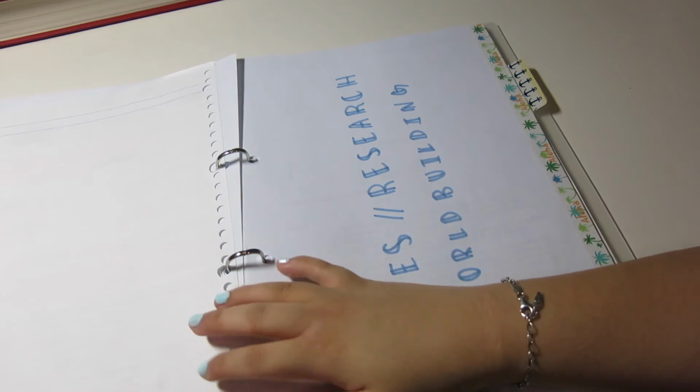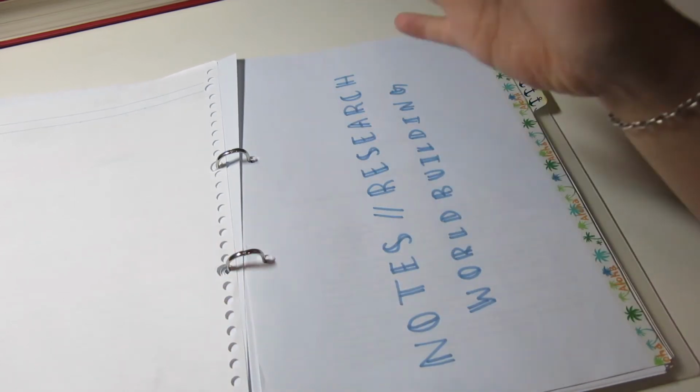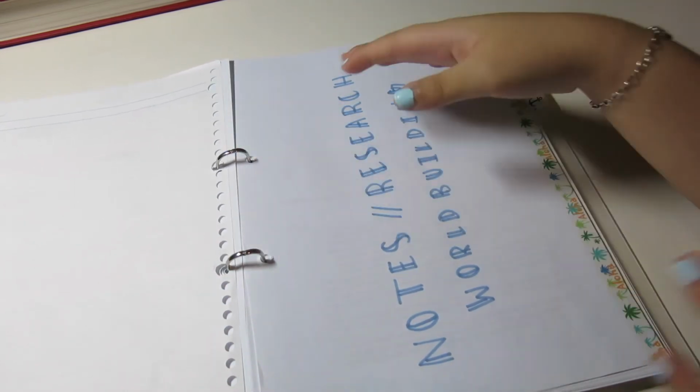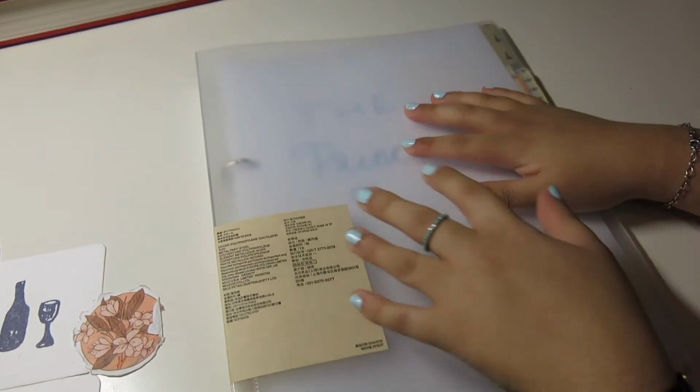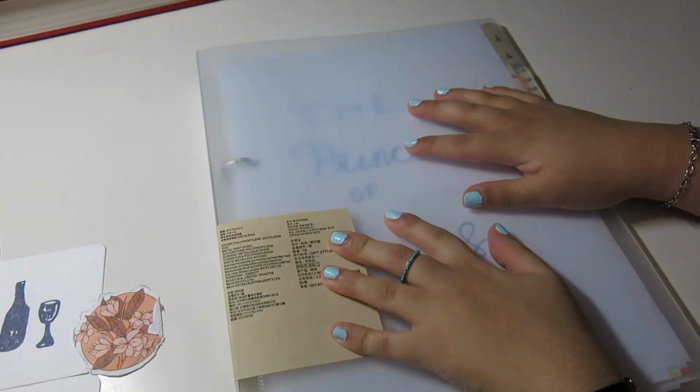I'm only up to chapter 5 at the moment, but that's because I don't want to pile myself up with plot points if I might change it later. Now that is all for my physical story Bible. Now let's get on to my online story Bible.